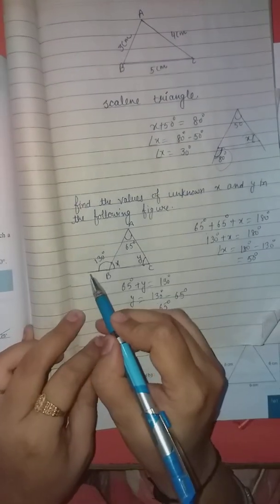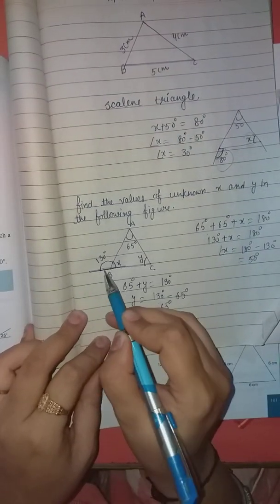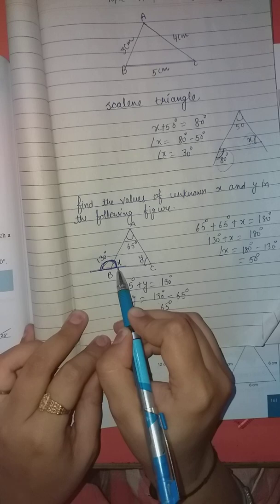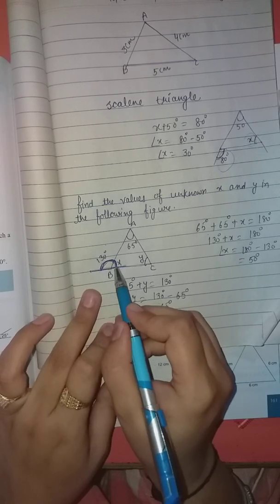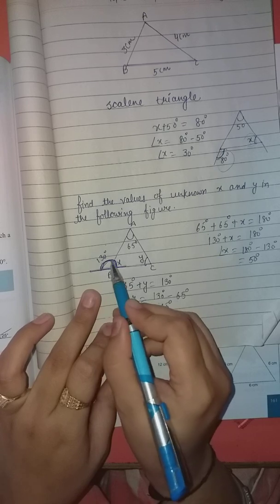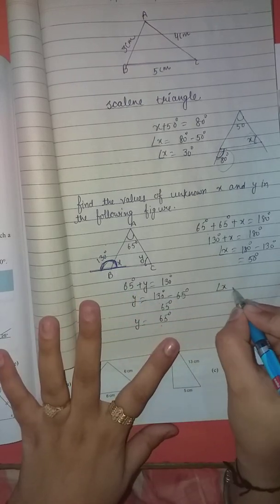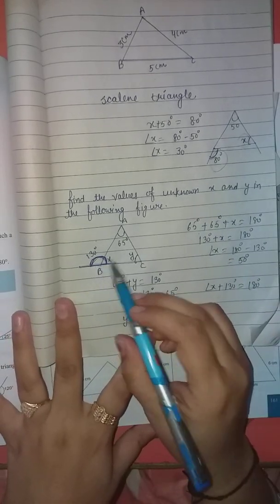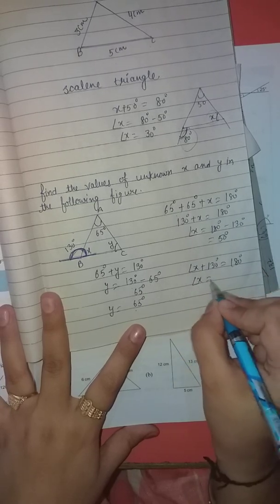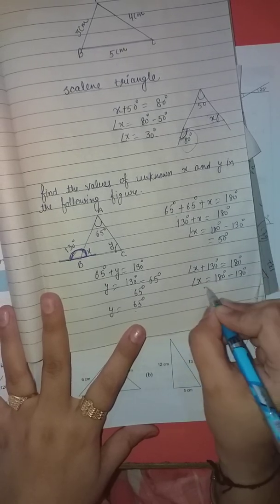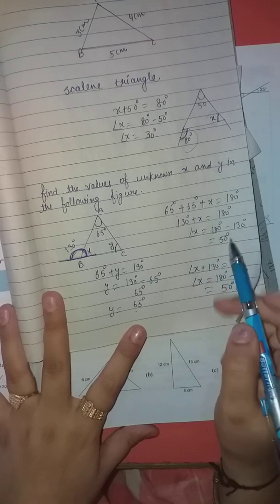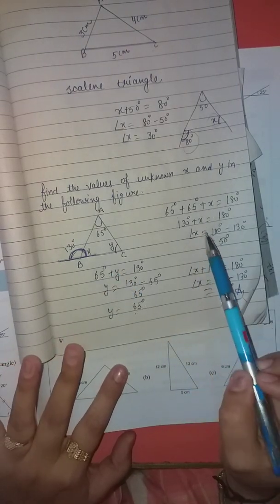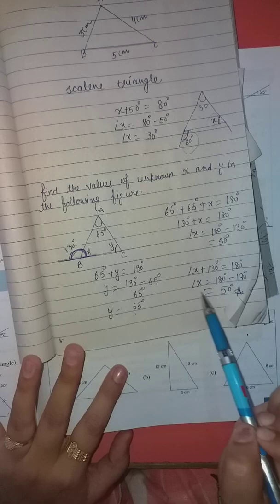The second one is, look at this figure. It represents a straight angle. It lies on a straight line, so it becomes a linear pair. That means angle x plus 130 degree is equal to 180 degree, because the measure of a straight angle is 180 degree. So angle x is equal to 180 degree minus 130 degree. So it becomes 50 degree. In this way we can find the measure of x and y using two methods: the first is the angle sum property and the second is the linear pair.